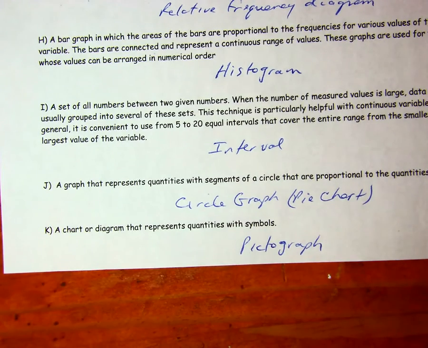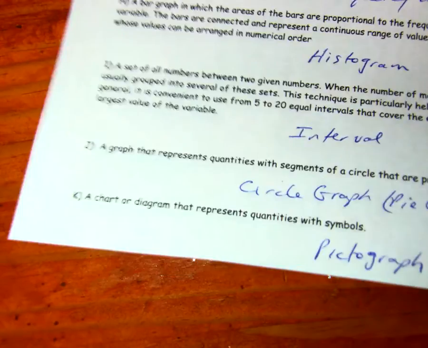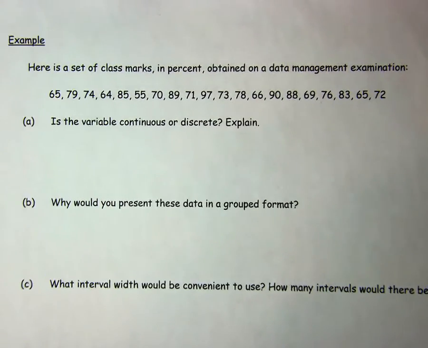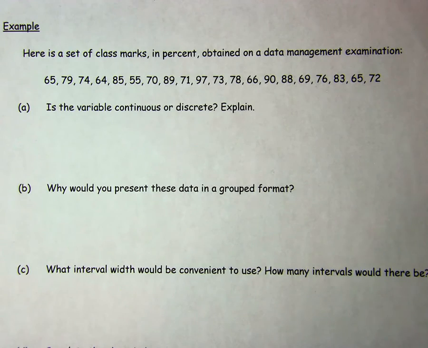All right. I think that was pretty straightforward, right? There's just some definitions of some different types of graphs, the different ways of displaying information. Okay. Are we good to move on? Let's move on to the worksheet. All right. So, let's do an example. Let's create some of this stuff. Can everyone have this sheet ready?